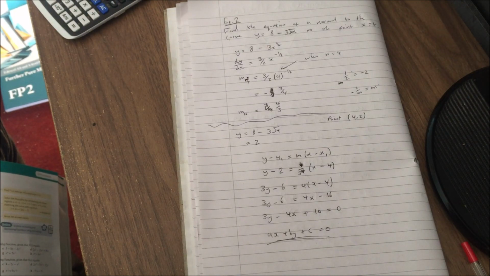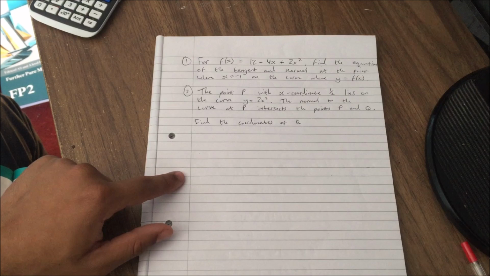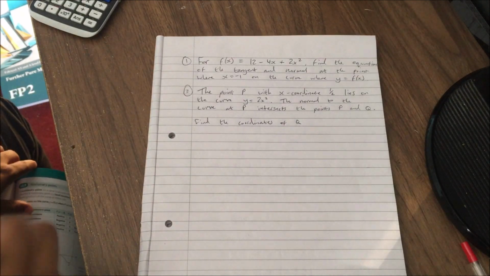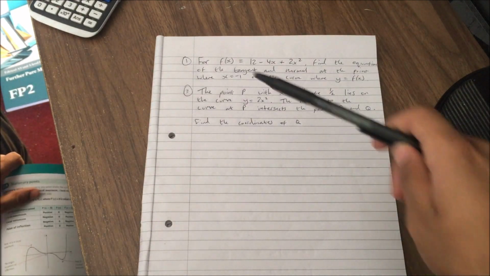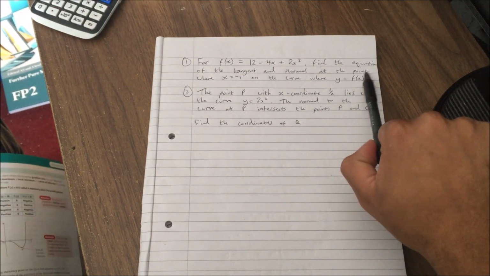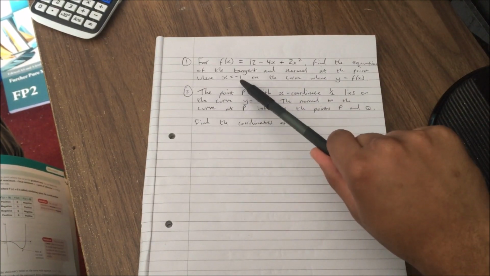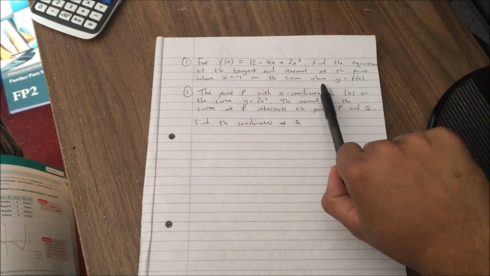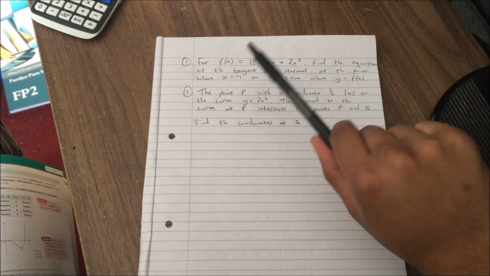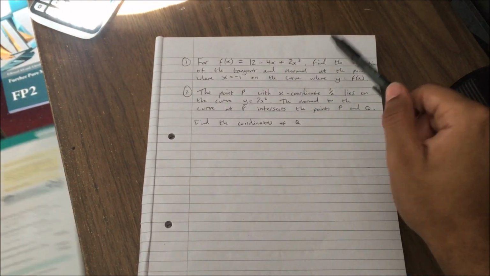So now I'm just going to give you 2 exercises, and then we're going to move quickly on to increasing and decreasing functions. Okay, so here are two questions for you to do. Let me just read them out for you. For f of x equals 12 minus 4x plus 2x squared, find the equation of the tangent and the normal at the point where x equals minus 1 on the curve where y equals f of x. So find the tangent and the normal, and then you'll know what to do from there.